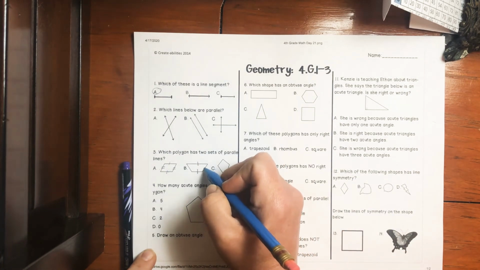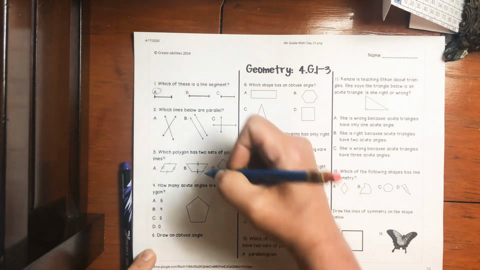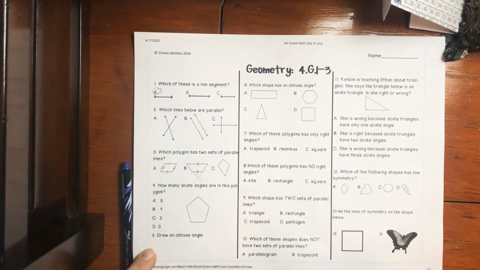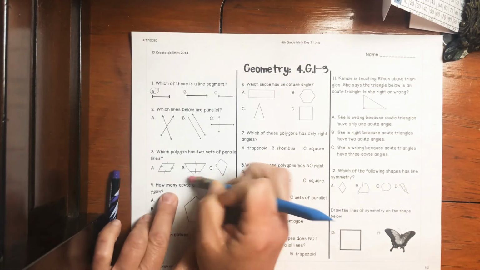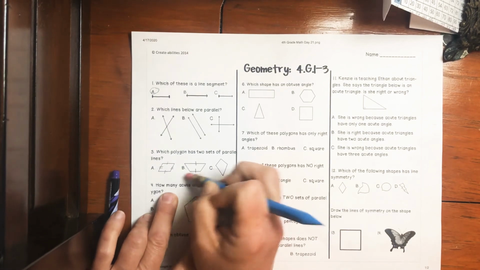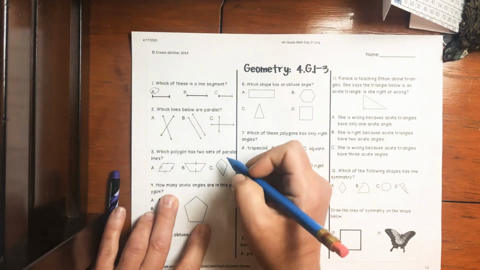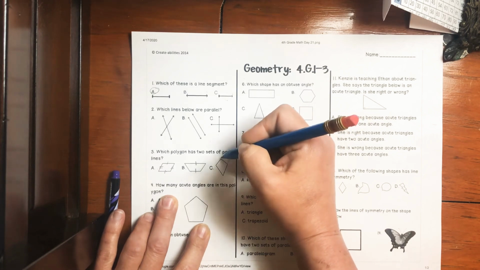If I extended this one out, it's going to go this way, which is headed dangerously close to the other one that, if I extended it out, it's going to cross. So I'd say those sides are not parallel, because if they extended out, they would intersect at some point. Let's try this one. If I extended this one out, it's going to head slightly towards the left, and this one's going to go slightly towards the right.